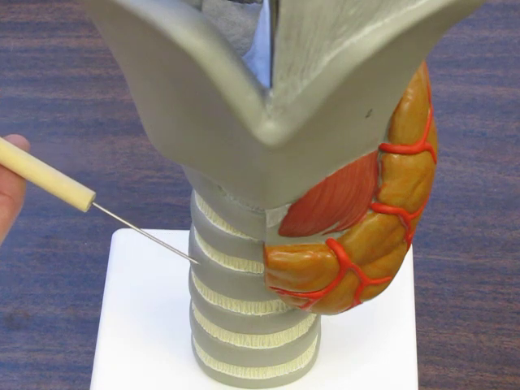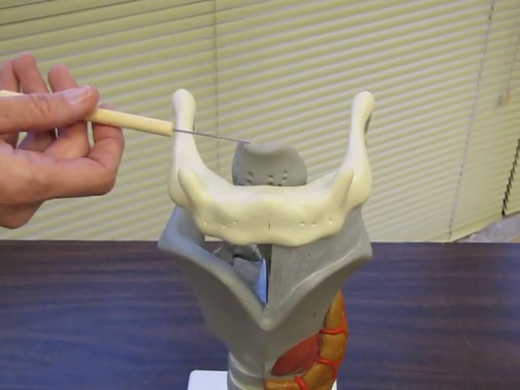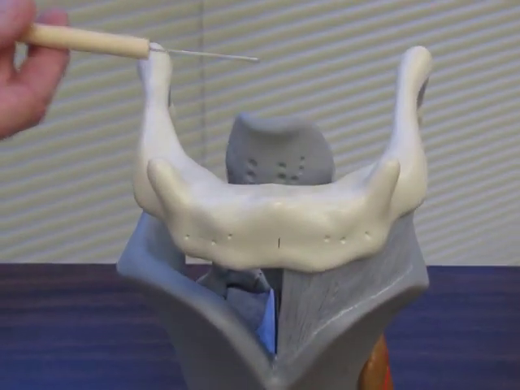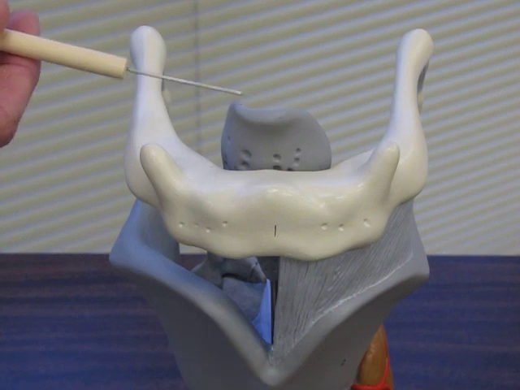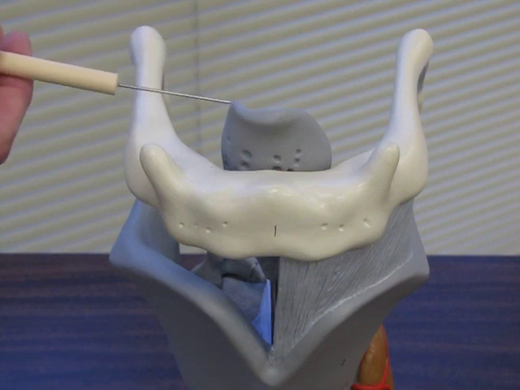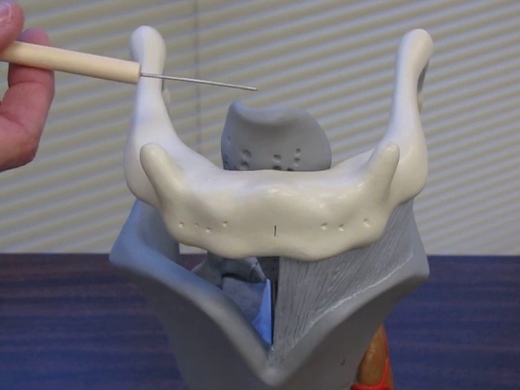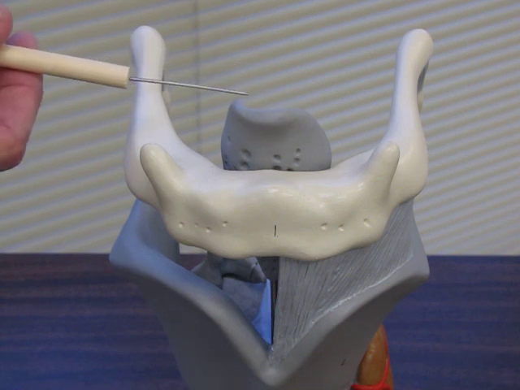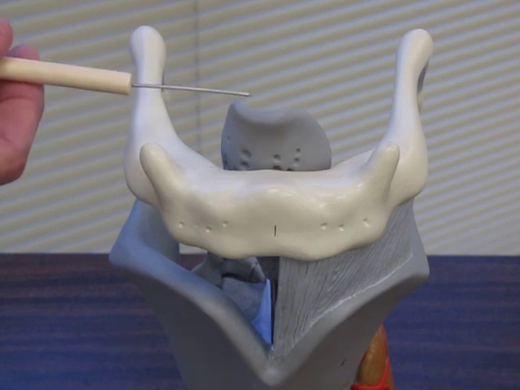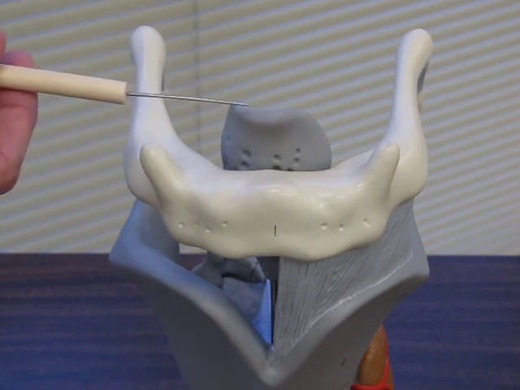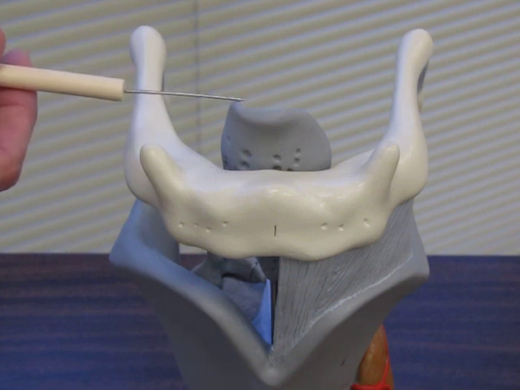Now if we go back up top, behind the hyoid bone, you can see this little flap. That is the epiglottis. Now remember, the epiglottis closes the trachea so that when you're eating, food will be directed down the esophagus. When you're not eating and you're just breathing, the epiglottis flips back over so that the trachea is open and air will be directed down the trachea.